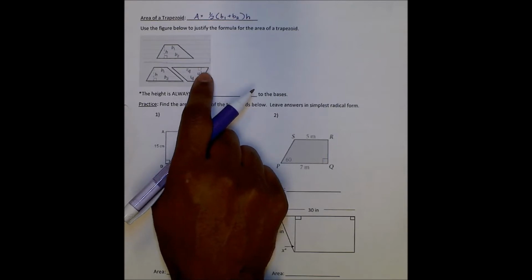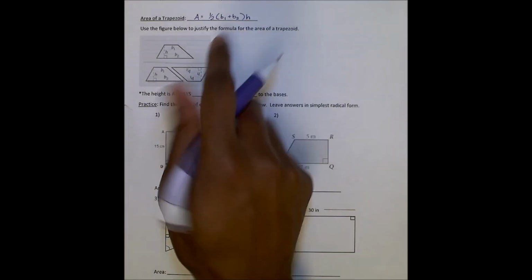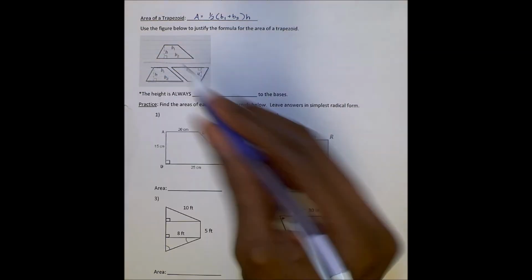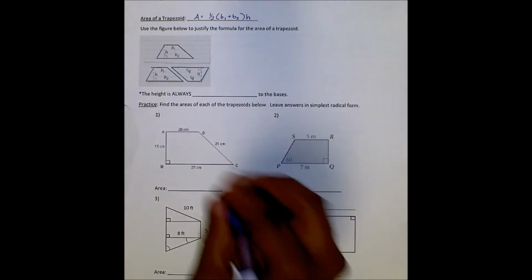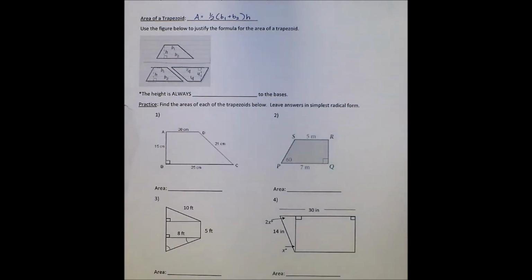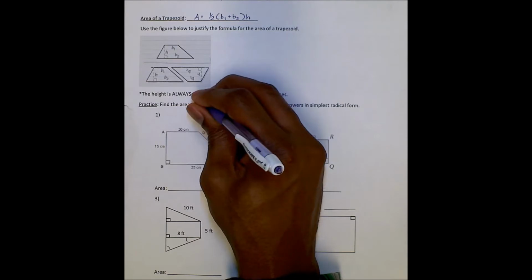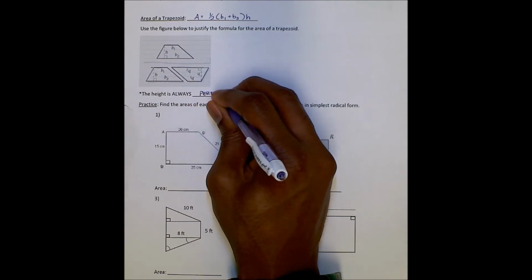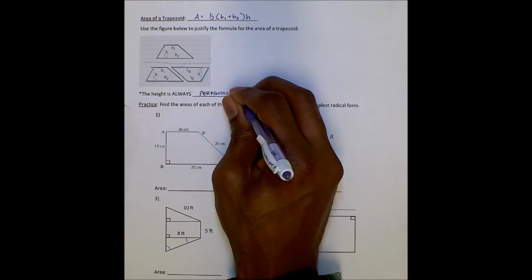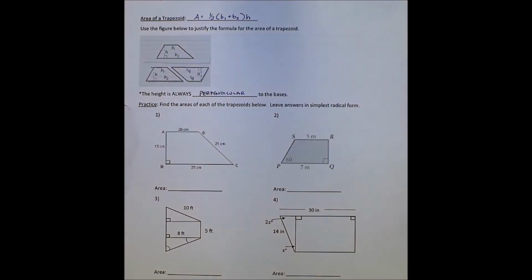Okay, a parallelogram is its base times its height. We add them together, we have one base and two bases, so one of the sides would be base 1 plus base 2 times its perpendicular height. Okay, the important part here is that the height is always perpendicular to the bases. And so we need to make sure that we have that as we're finding the area. Let's go through a couple of these together.